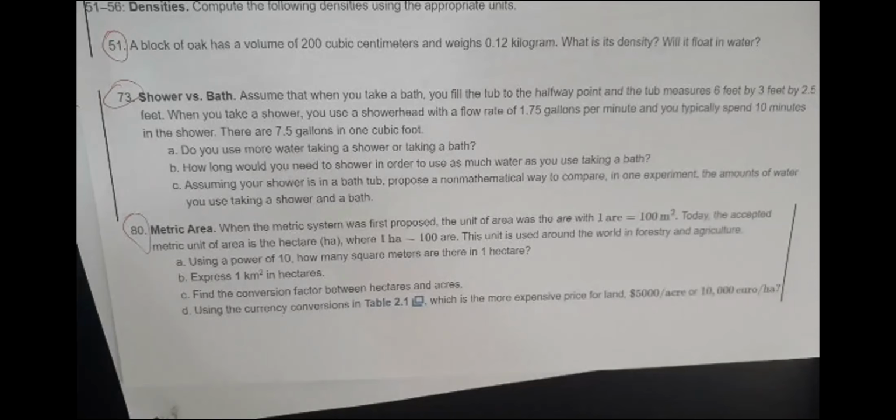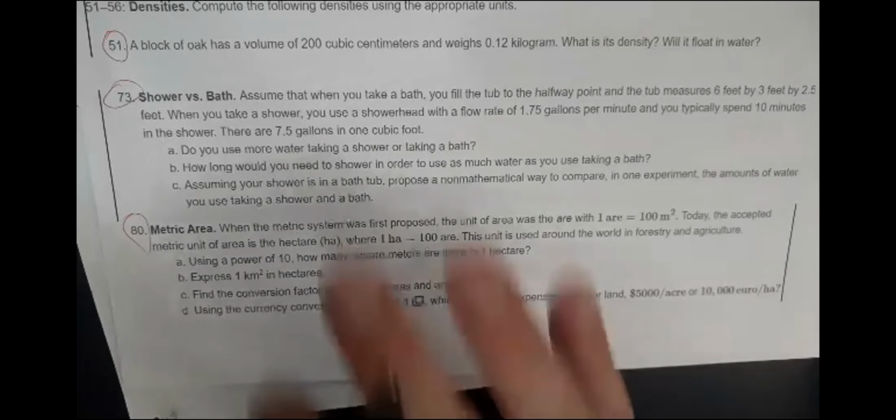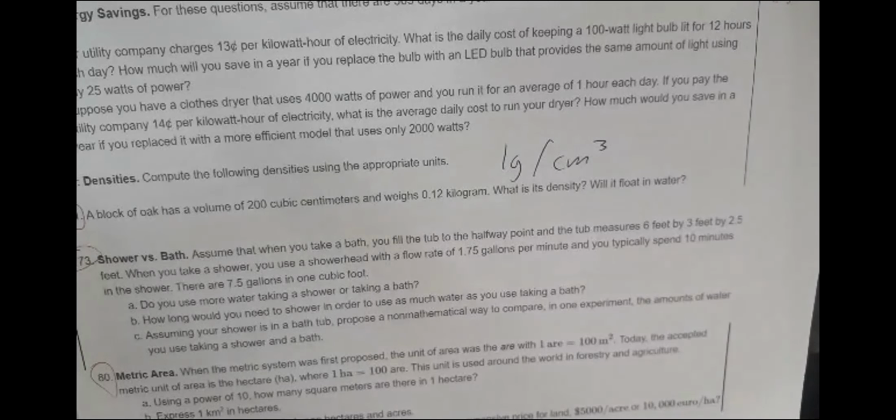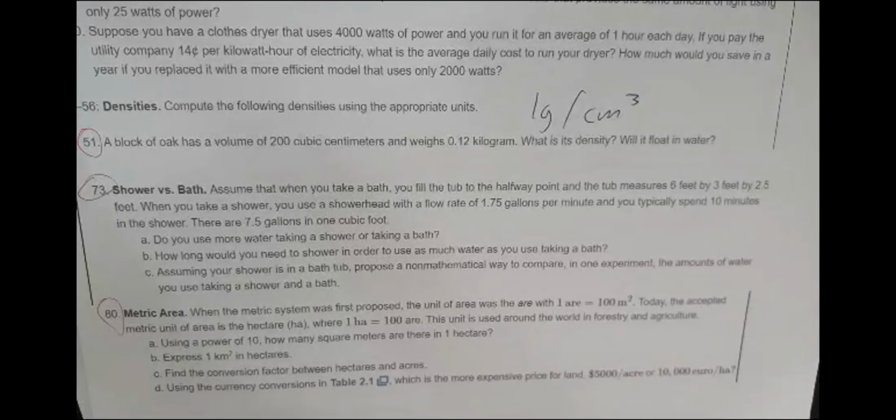Okay. So when he says density, he means volume, correct? Density describes compactness or crowding. So 1 gram per centimeter cube is the density of water. They want to know the density of this thing.